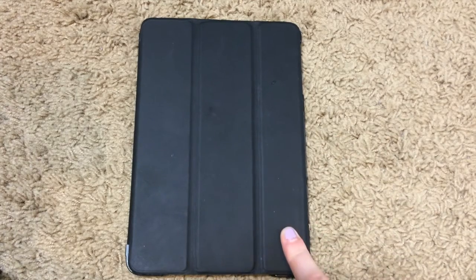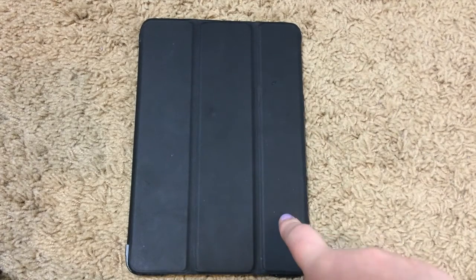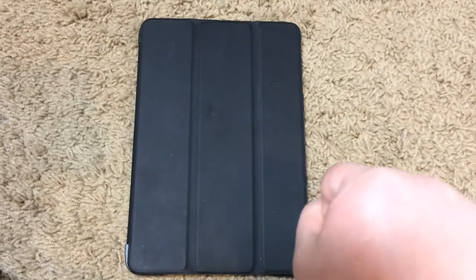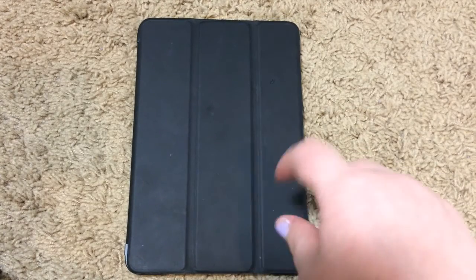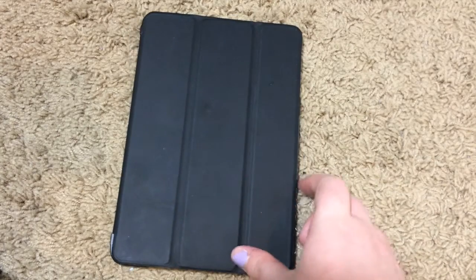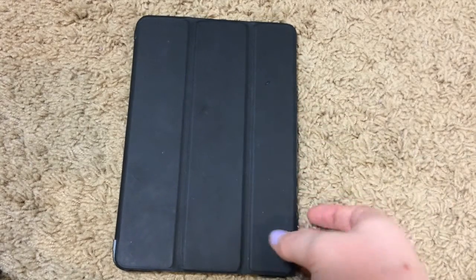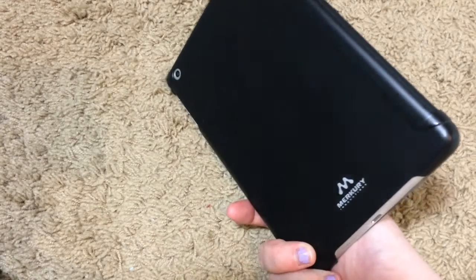Today I'm going to be showing you what's on my iPad. This is the iPad mini 2, the one that came out before the 3. I'm not sure which generation it is, but it has the A7 chip and it's 16 gigabytes, if you were wondering.